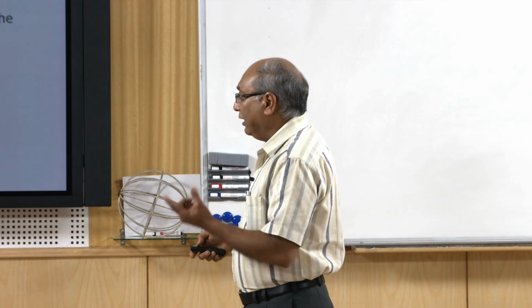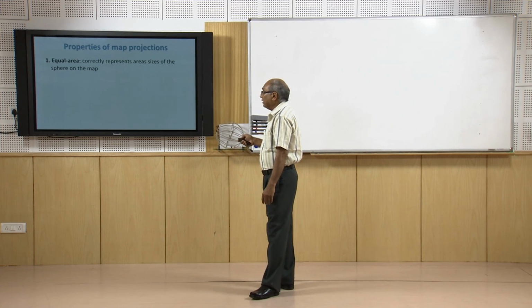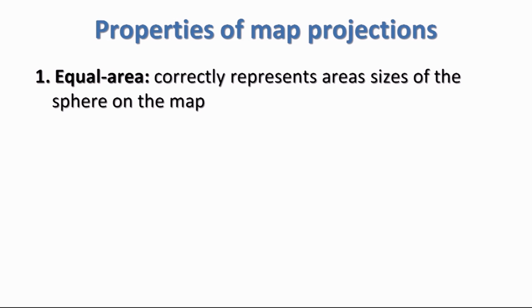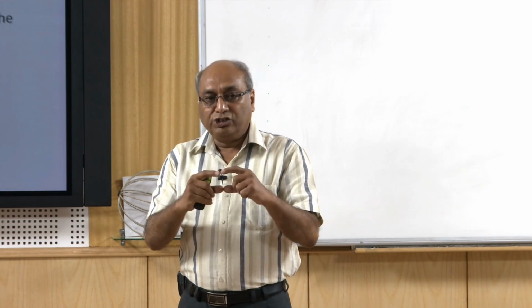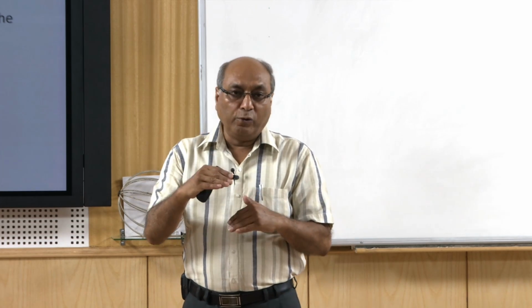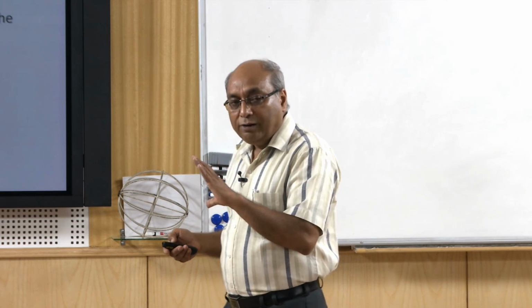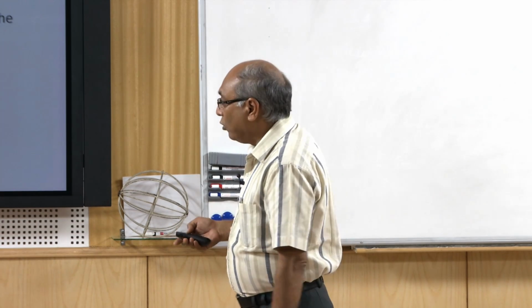If we want to keep equal area, then the emphasis on the area will be intact, but there might be some other distortions. So this is how we will go one by one: equal area correctly represents area sizes of the sphere on the map. Universal UTM projection, or universal transverse Mercator projection, is sometimes also called an equal area projection. So each cell of that grid of latitude and longitude represents an equal area of the earth's surface. But as mentioned, on the poles the continents or countries get distorted. In the central mid-latitude region things are more or less in order.